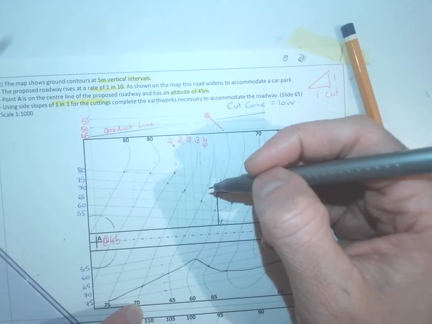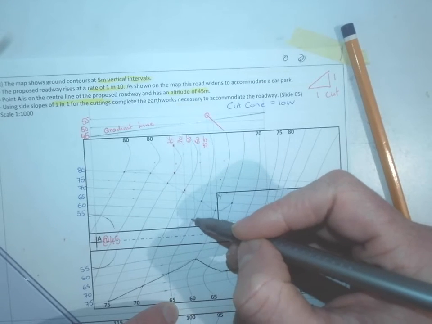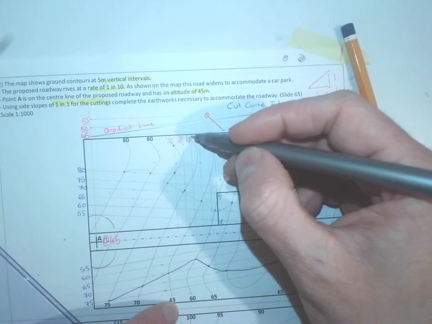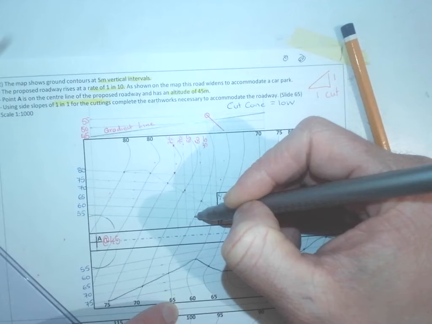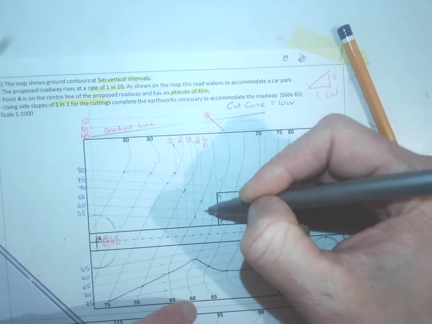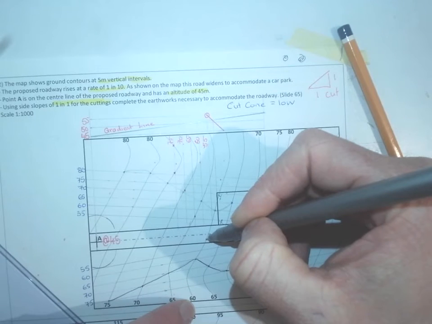Just be careful not to get distracted with the lines. 65 comes up. 65 crosses, use 65 on coming down. 65 is there. 60 come down. 60 is actually there. That's far enough.